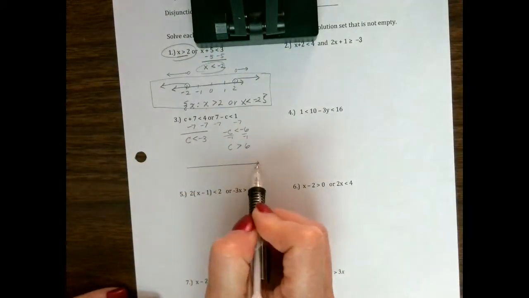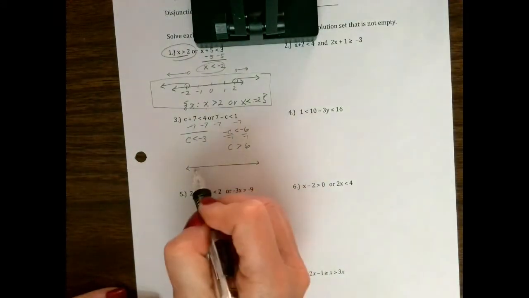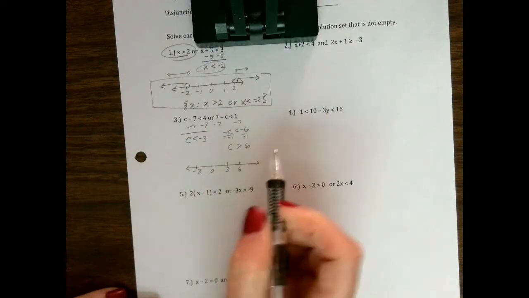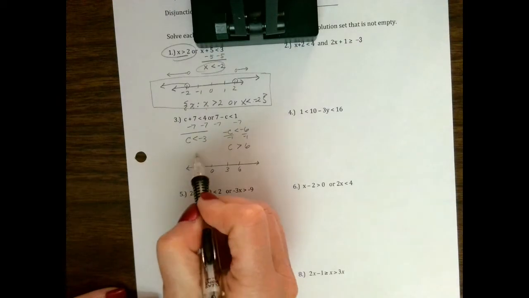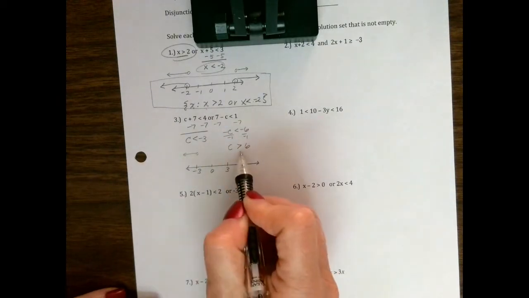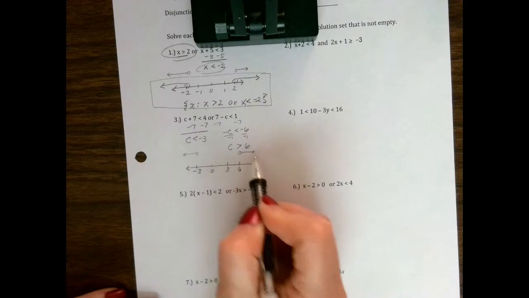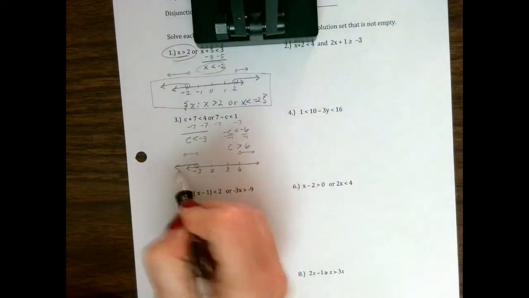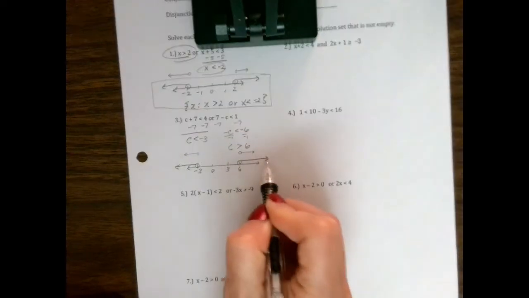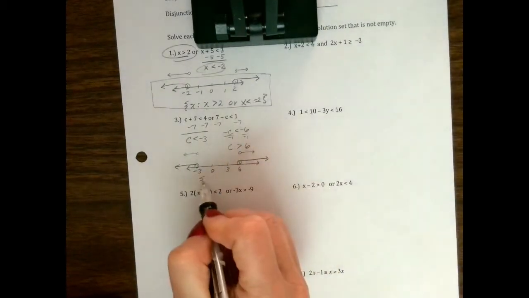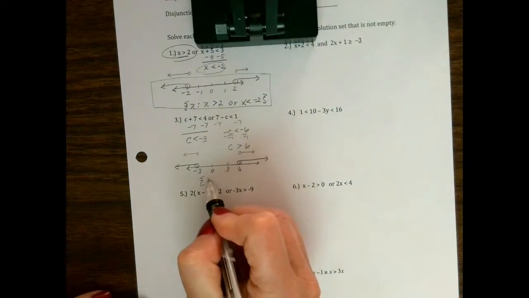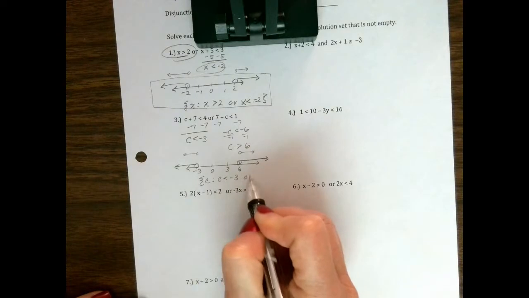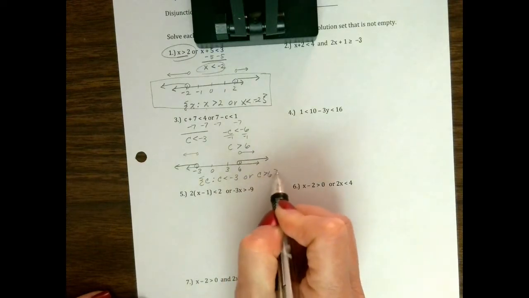What my graph looks like, I'm going to go by threes, is that if I have c is less than negative 3 and c is greater than positive 6, both of those graphs would come down. And I would write this as c such that c is less than negative 3 or c is greater than 6.